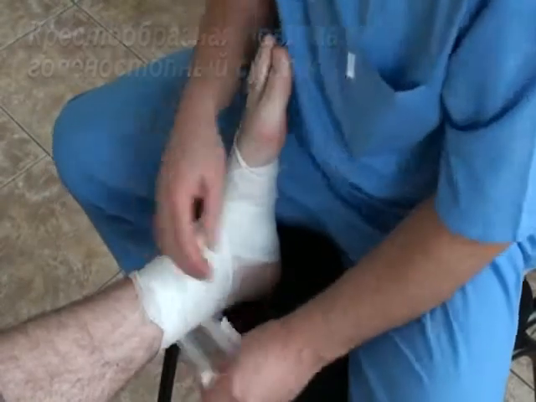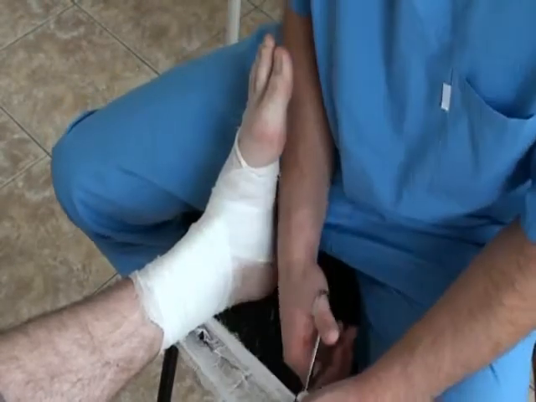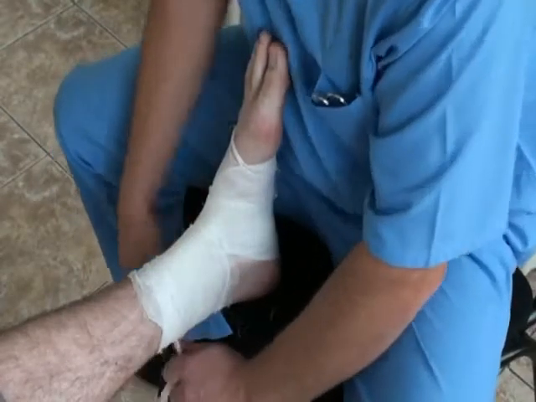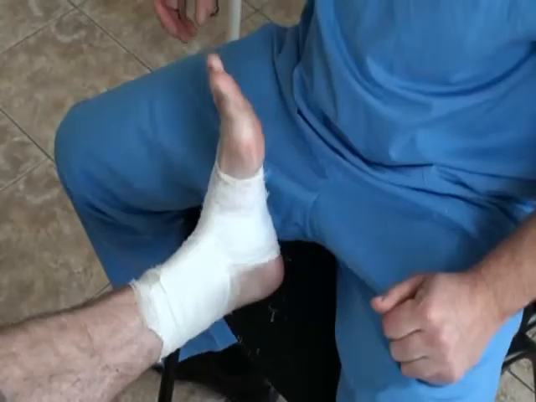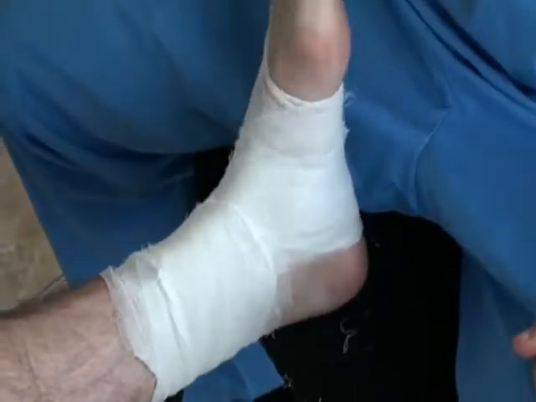Then the bandage is returned onto the leg. The crossing is made on the back surface of the foot. All the following turns are carried towards the epicondyles of the fibula and of the tibia.